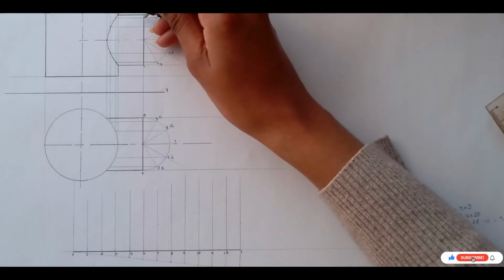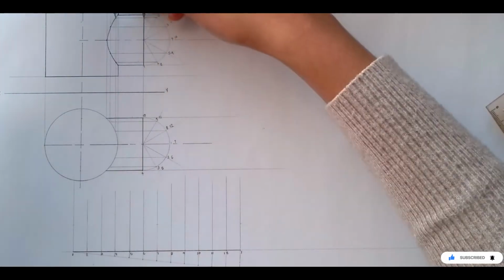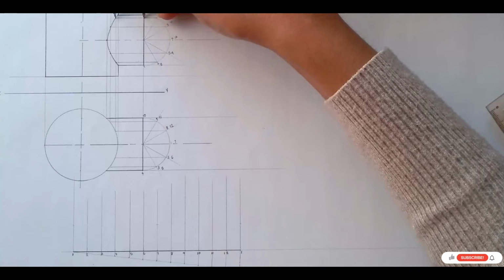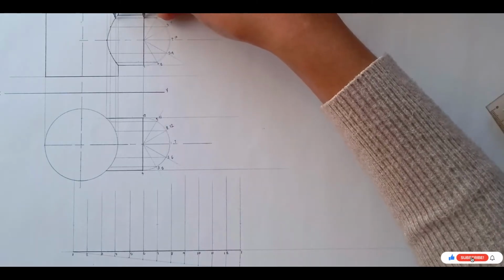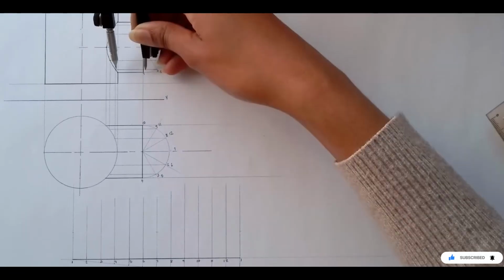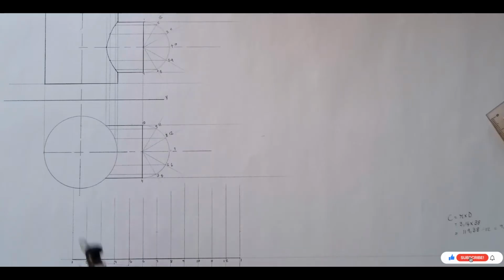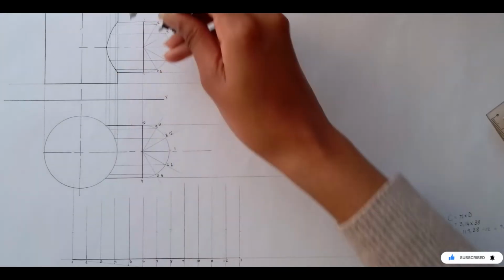Then same thing for 2. So I'm just using the point of interpenetration here. These are my points for 2. 2 is the same as 6 and 8. So 2, 12, 6, 8 have the same distance. They're all the same distance.